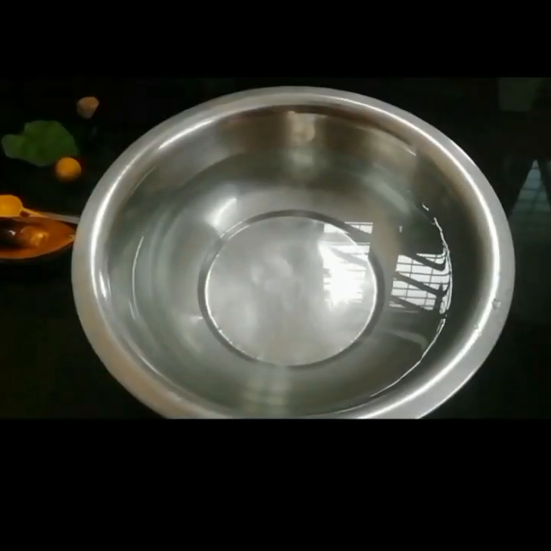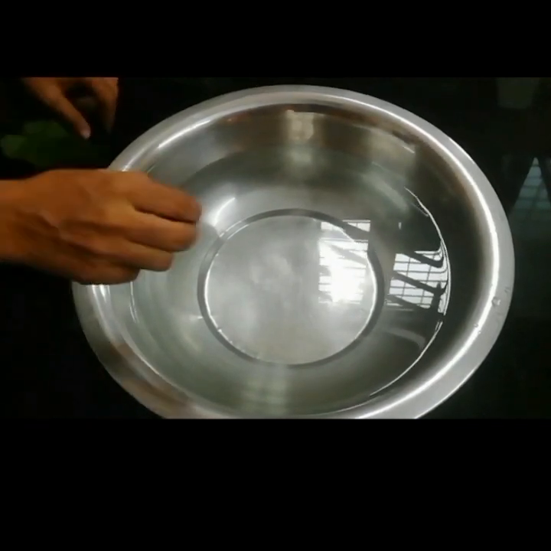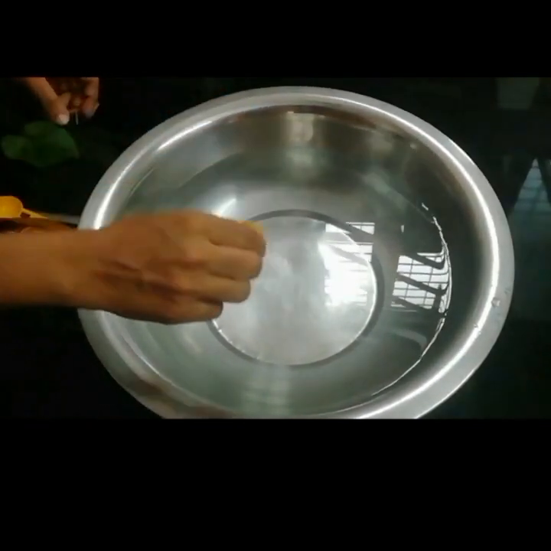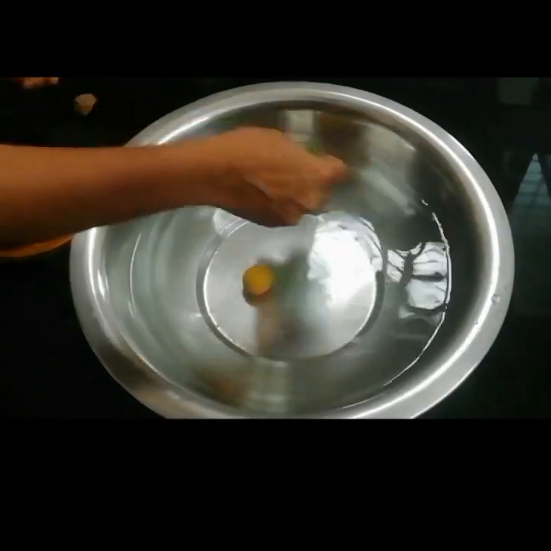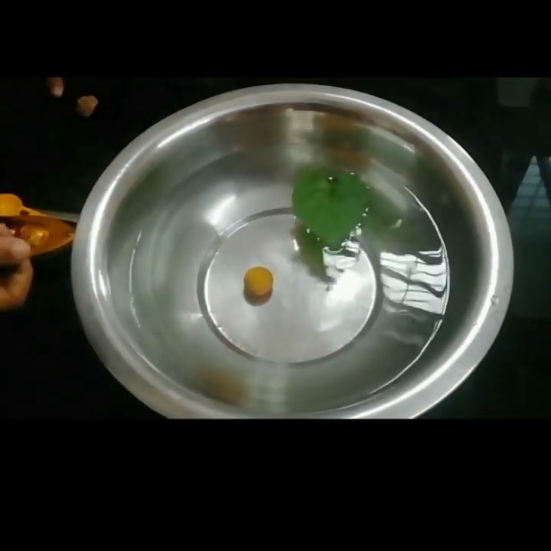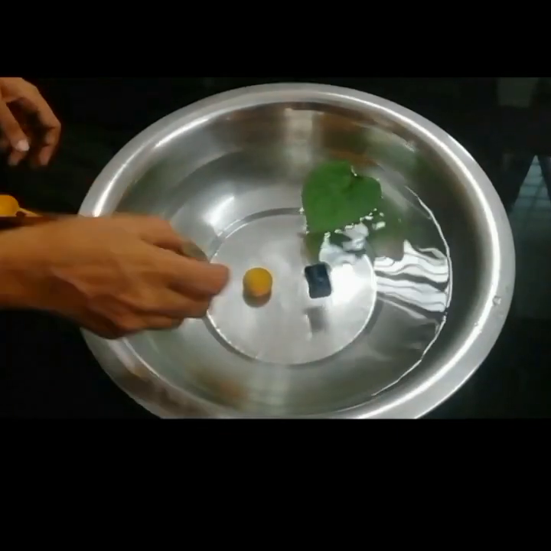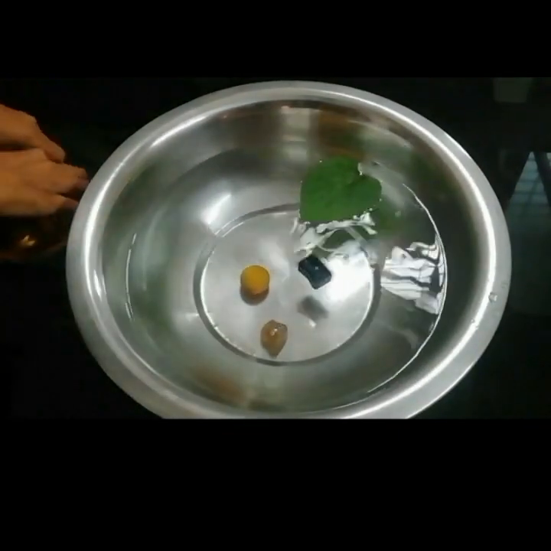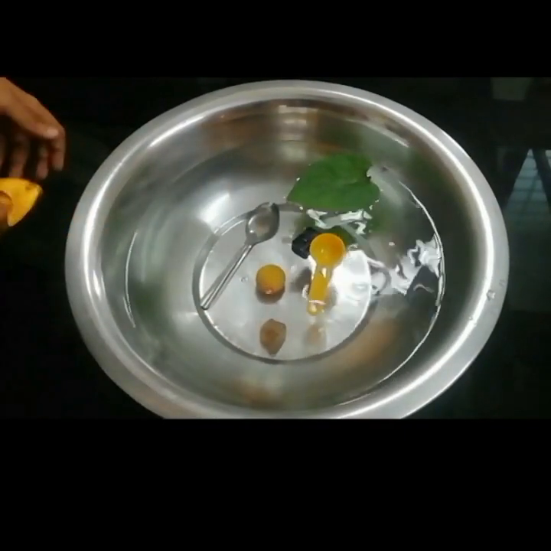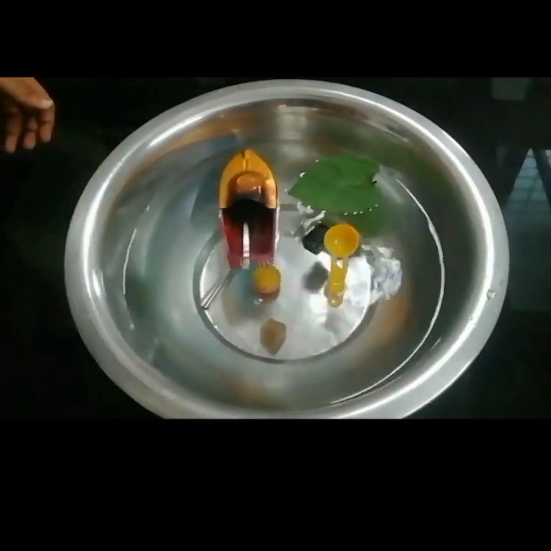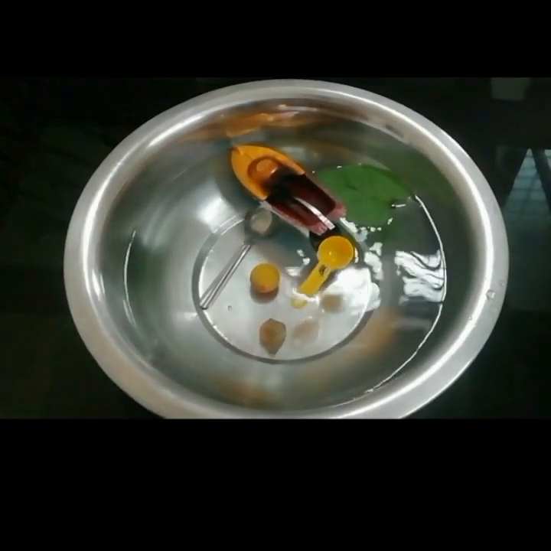Look children, we have taken some water in a vessel. Now we are going to insert the things into it. First we have taken the bouncing ball. This goes down. Then we are putting the leaf which remains over the water. Then sharpener which also remains up. Stone goes down. Then the plastic spoon remains up. Steel spoon goes down. Then board. It also remains up. Okay, I think you got it.